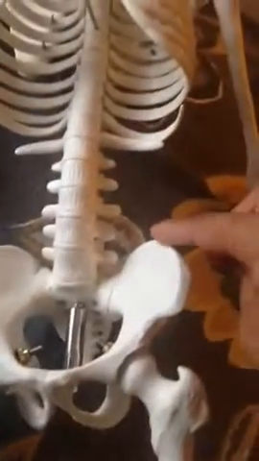The acetabulum is the part in here where the top of the femur enters. The pubic symphysis is here in the middle where they connect. The obturator foramen is this hole in the front. The iliac crest is the top of the ilium here.